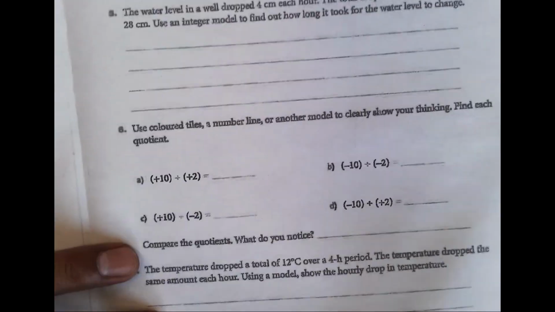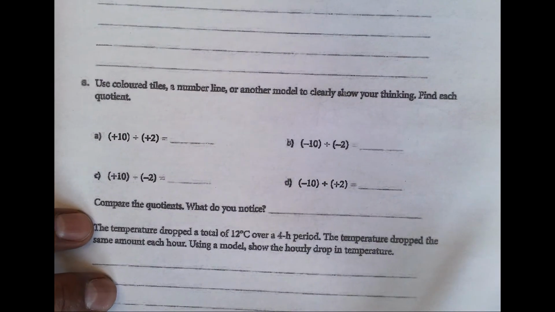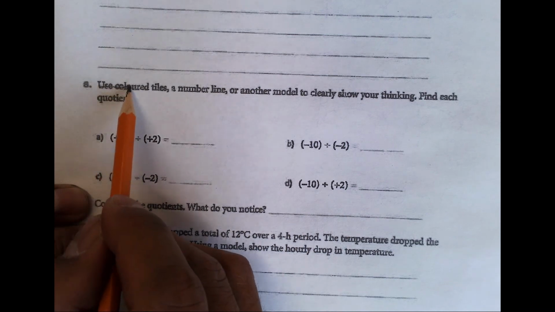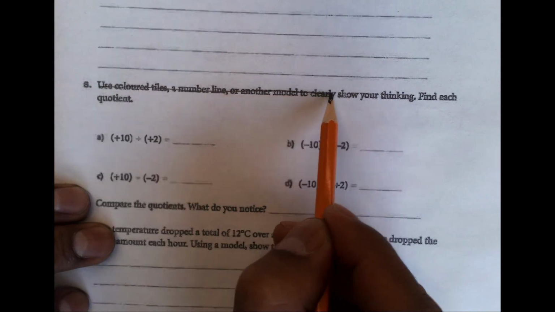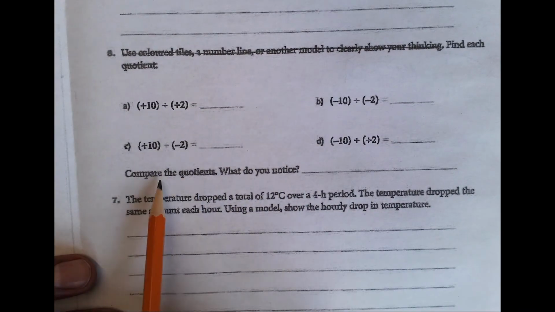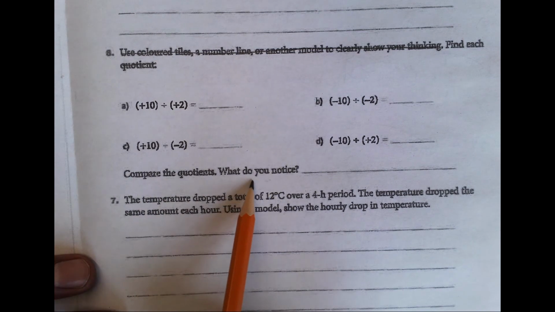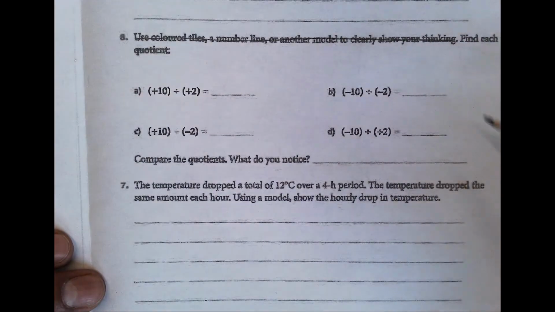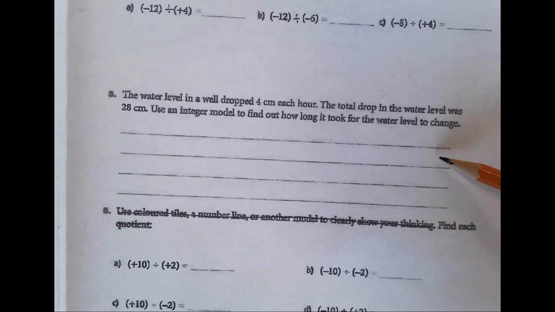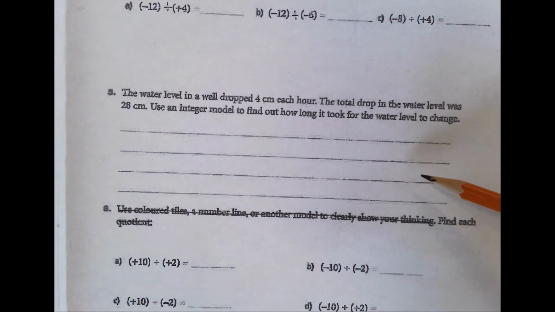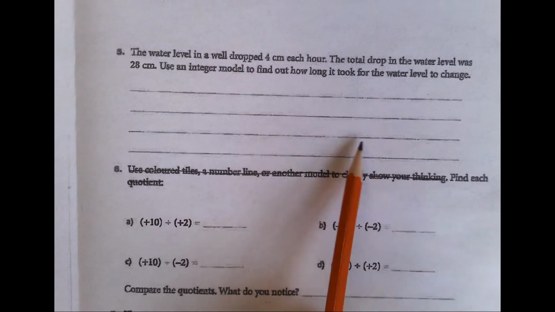Question number 6. For my class, I'm going to save them the trouble of modeling in this question, okay? I just want you to go ahead and do the division and answer this question, or compare quotients and see what you notice. And then number 7 again is another problem-solving question. The only hint that I can give you for those problem-solving questions, number 7 and number 5, is this is about dividing integers, so you'll probably have to show some math on dividing integers. And write your final answer as a sentence, please.